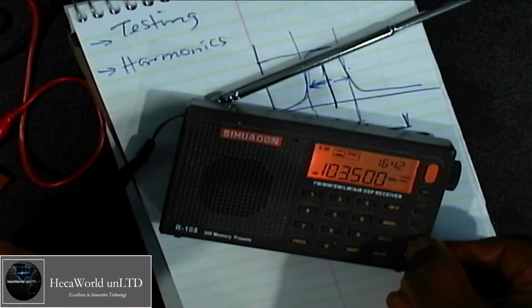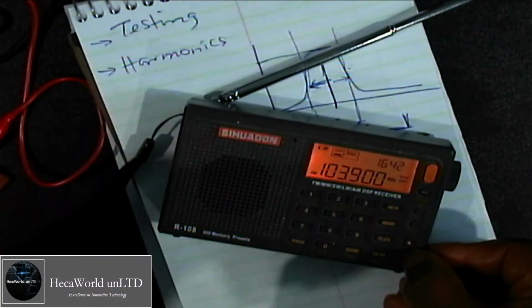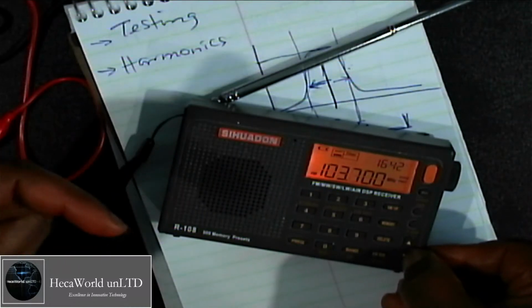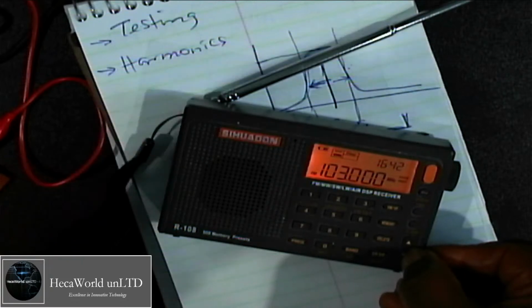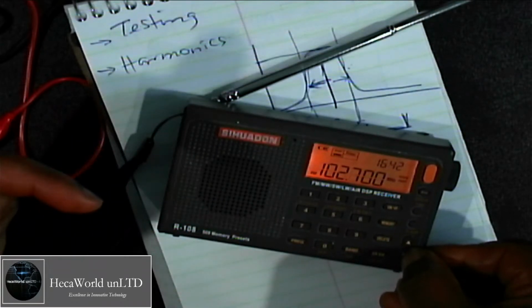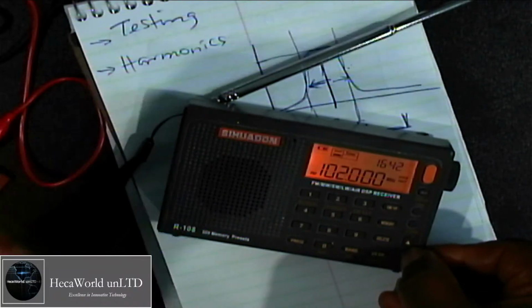And 0.9 actually calls itself 104, but it's actually 103.9.